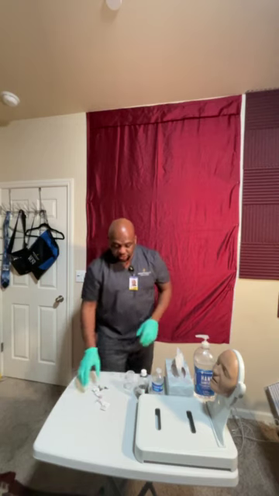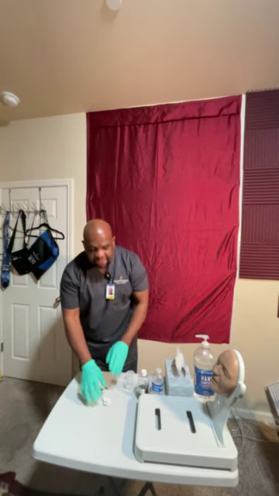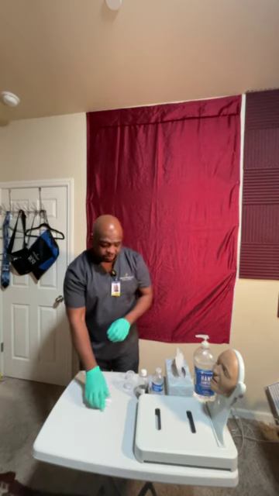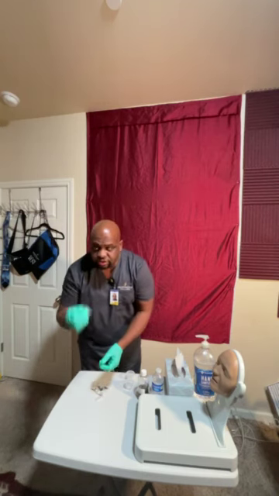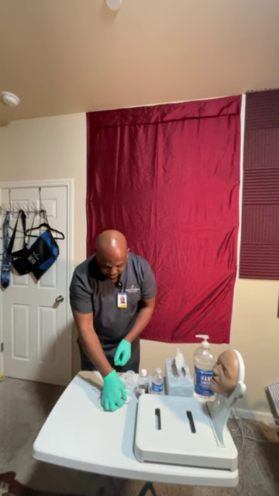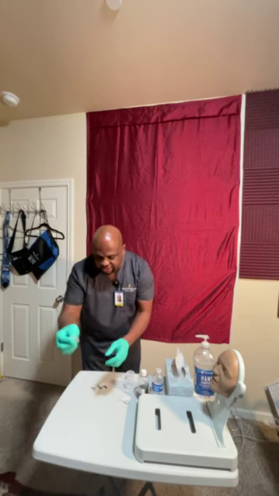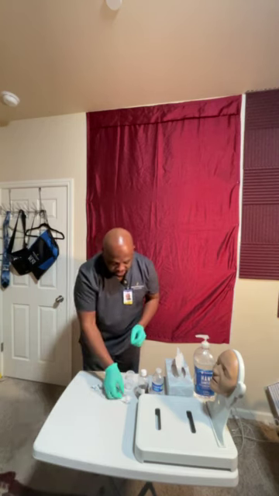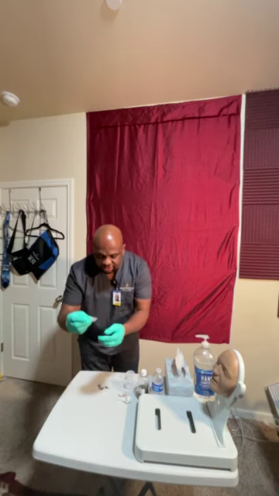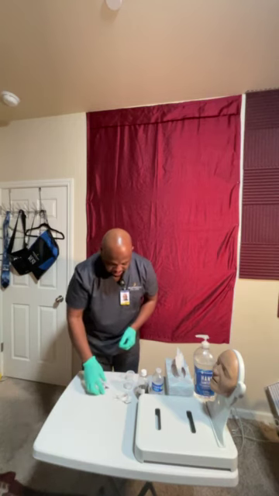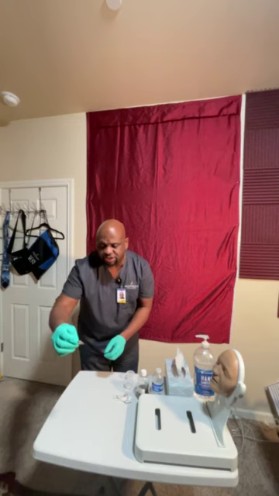And although the medication is put off to the side, I didn't put it into the cup yet because I want to do one last check against the MAR. So I'm going to check this medication again against the MAR. That one looks good. Check it again through the MAR. It looks good. And this one looks good. And the last one looks good.